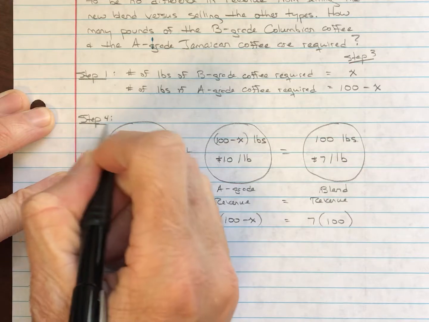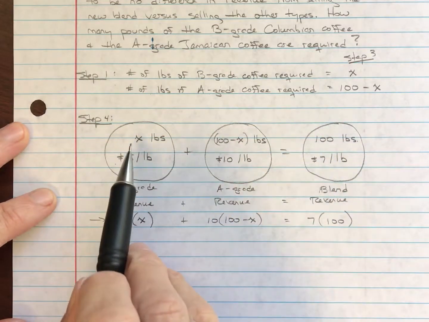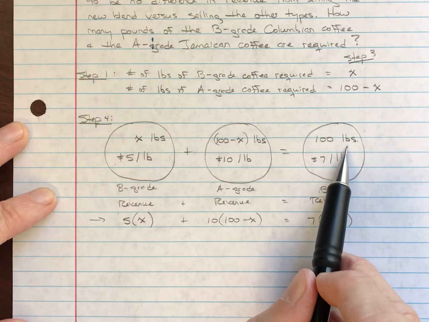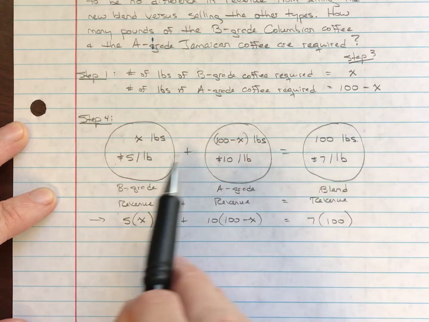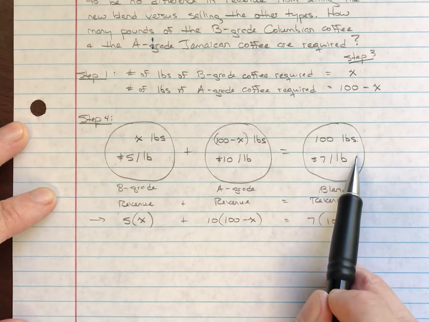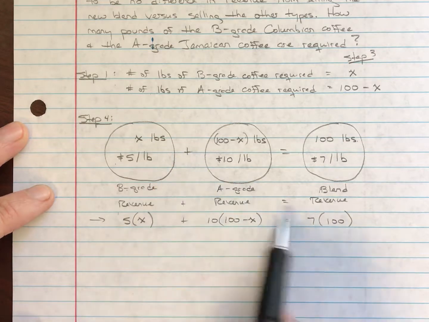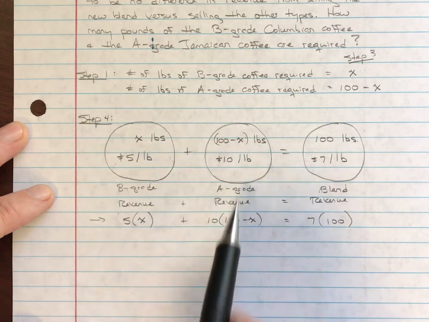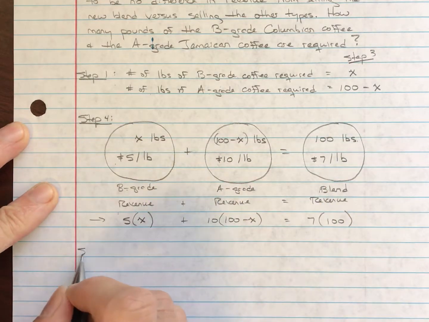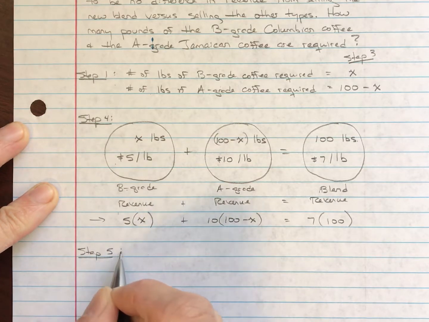Step 4 is, again, the most difficult step. I really think that just a simple diagram here helps, indicating the amount, and in this case, the price per pound, and setting it up so you can see how the equation will look. You're kind of coming right from your diagram. So step 5, I think I'm still on the paper. Let's solve this thing.